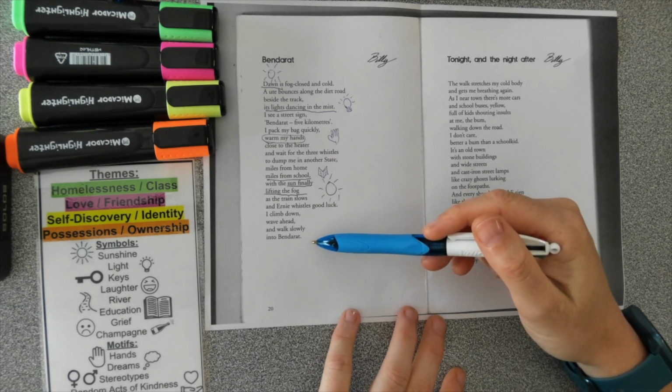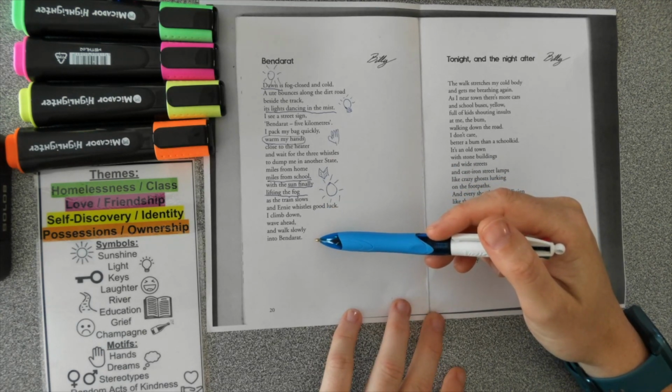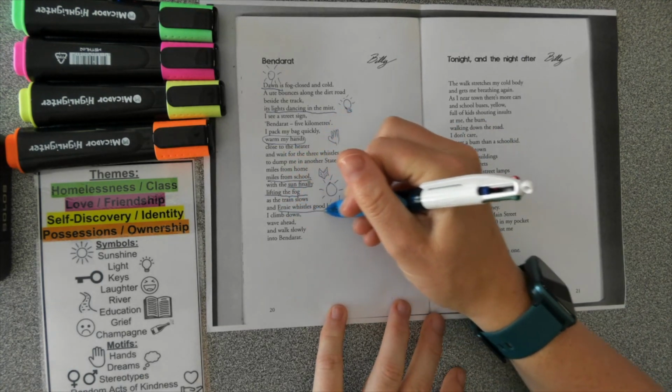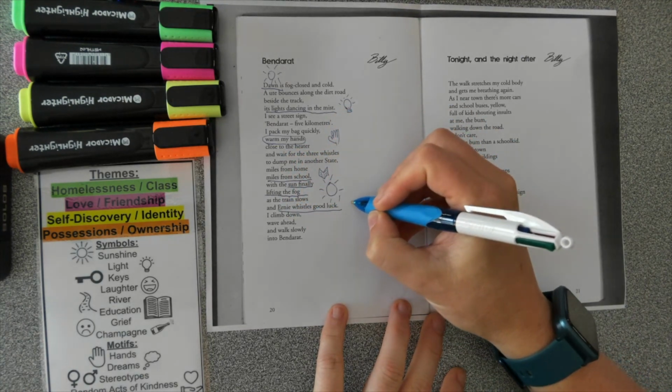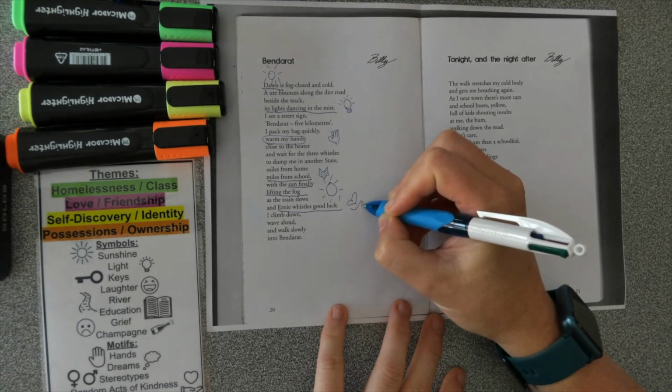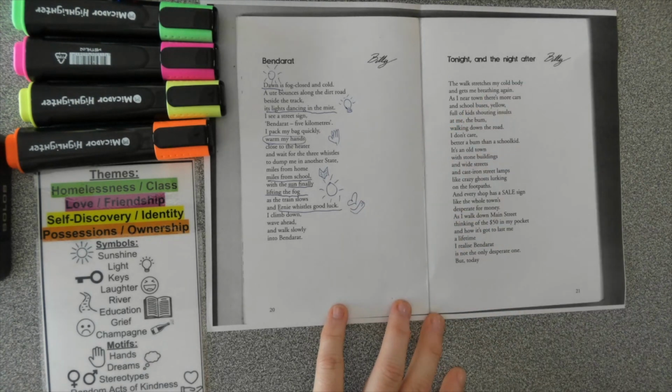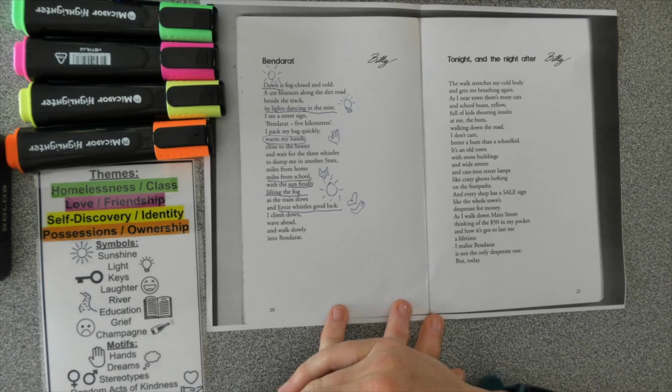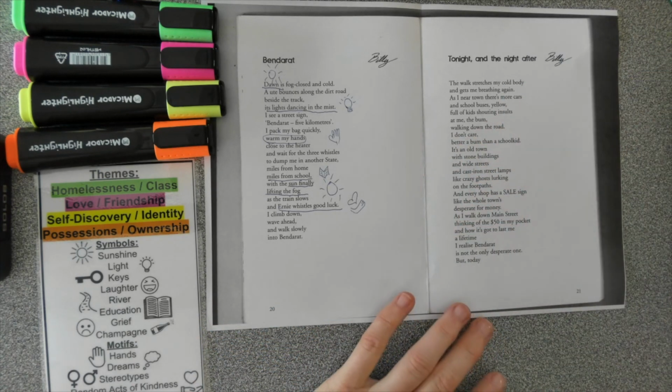And then just rereading down. We've got Ernie whistles good luck. So a random act of kindness of him getting a lift from Ernie. He didn't have to do that. And he's paid that kindness forward to someone, Ernie has. So what else have we got?